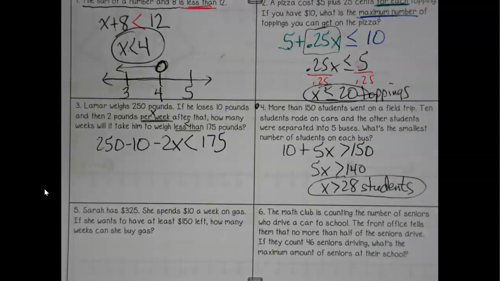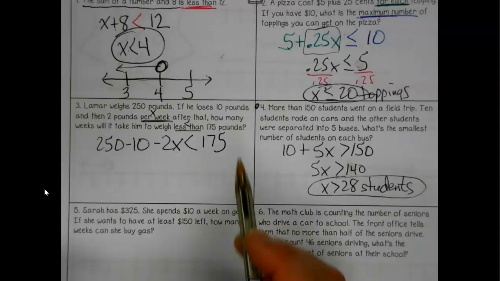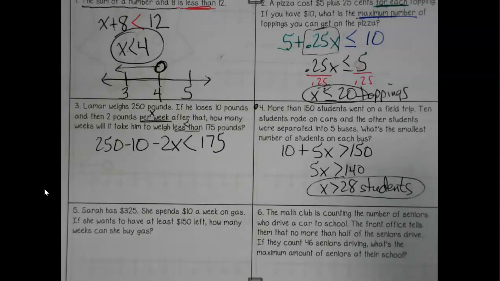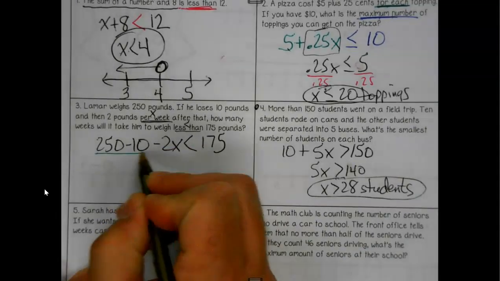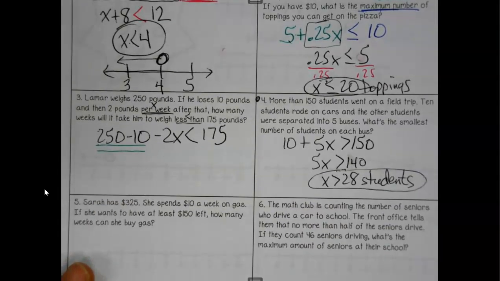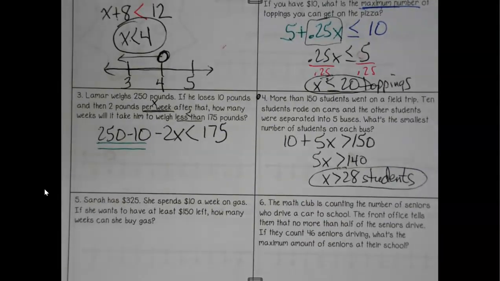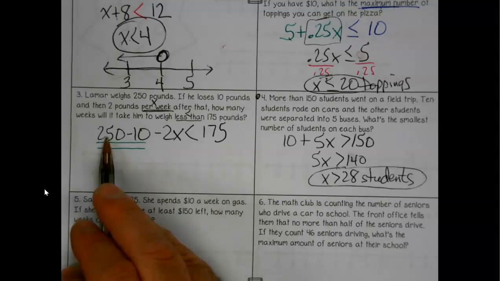Sometimes on these problems, it might even help to go to the end so you can figure out, okay, what's my x? Oh, how many weeks? There's my x. So one thing to be careful of in this problem: the 250 and the minus 10 are on the same side of the inequality. Don't do opposites here. Don't add 10. Don't do it.